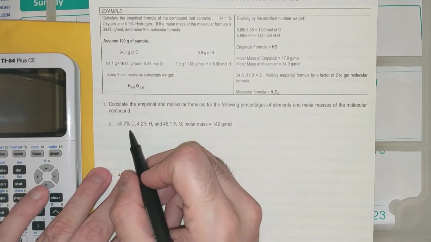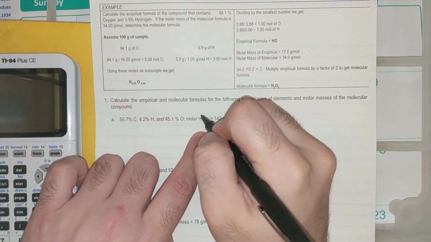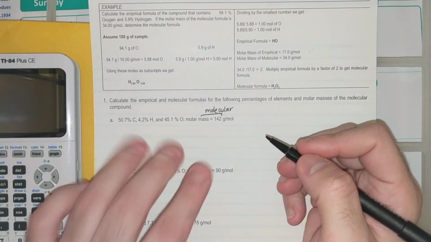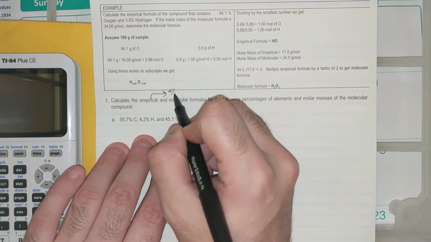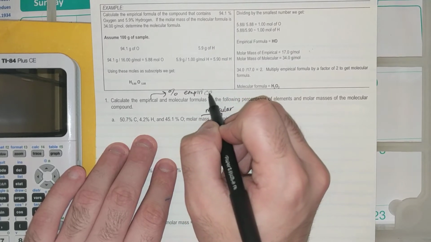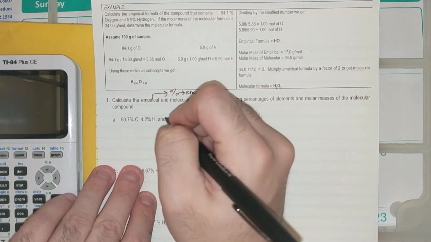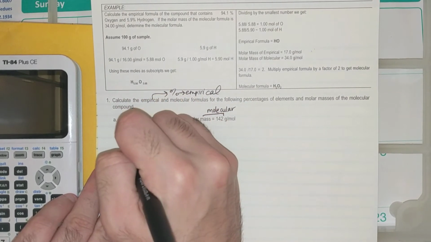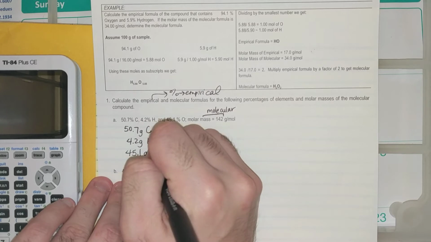I have 50.7% carbon, 4.2% hydrogen, and 45.1% oxygen. Later on it says the molar mass, for the molecular compound, is 142 grams per mole. Let me just figure out the empirical formula. The percentage data always gives me the empirical formula, okay? Empirical means experimentally determined from data. So remember, the first step is to turn these percentages into grams. So I'll have 50.7 grams of carbon, 4.2 grams of hydrogen, and 45.1 grams of oxygen.